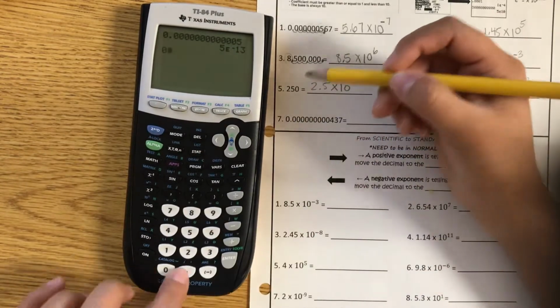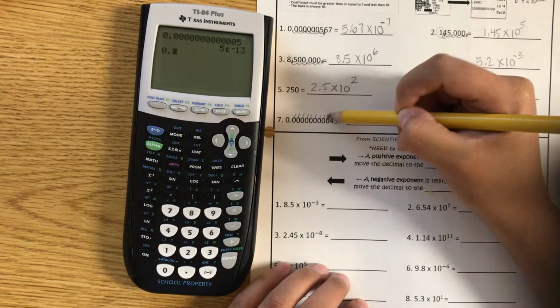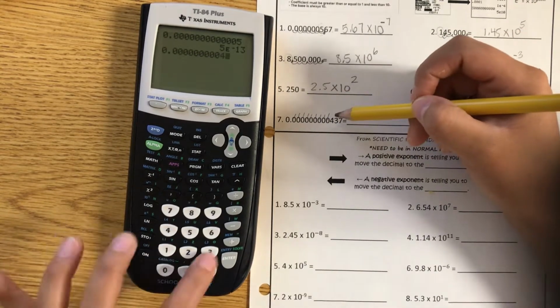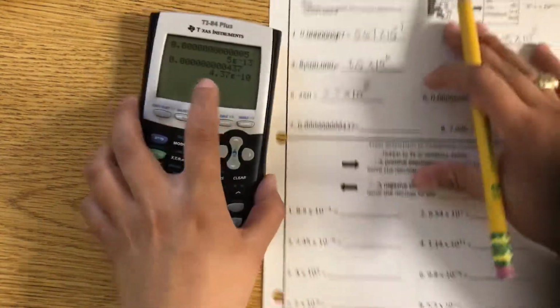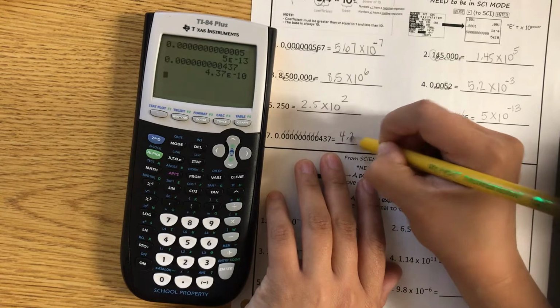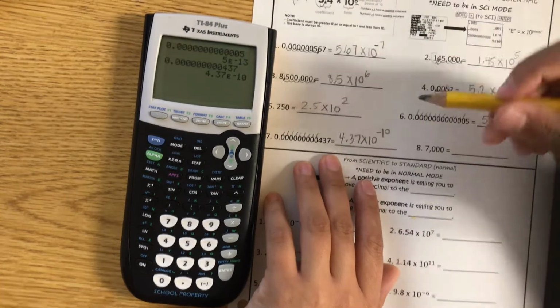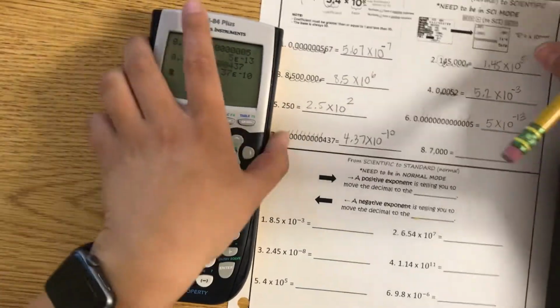Number 7, same thing. So 0 point, 1, 2, 3, 4, 5, 6, 7, 8, 9. 9 zeros. And then 4, 3, 7. So you type it in exactly like your paper has, and it writes it in scientific notation for you. So that's a quick little shortcut with a calculator. It definitely comes in handy, though, to know how to do it by hand, because in your science class, you have to do it by hand. So there's your trick, okay?